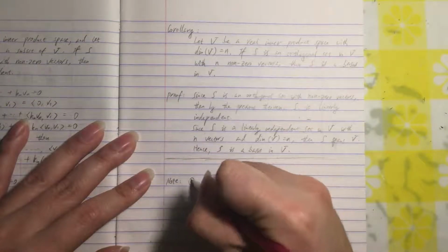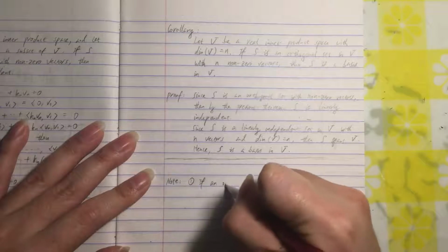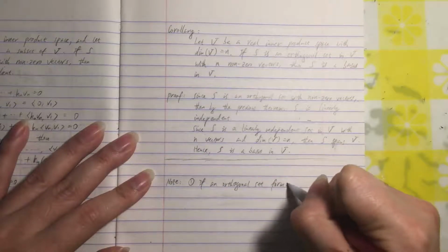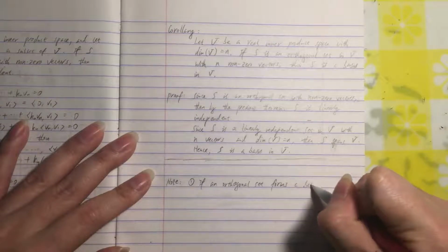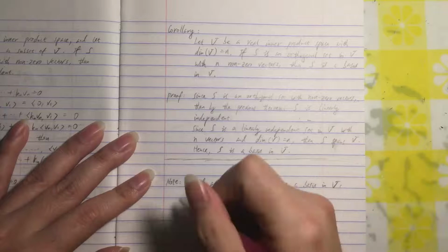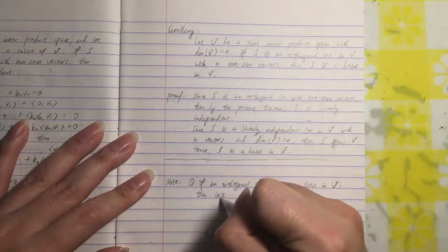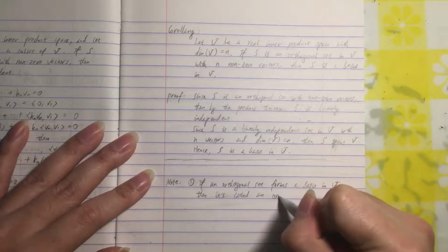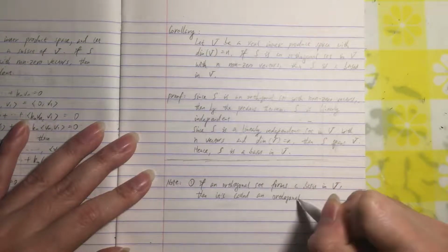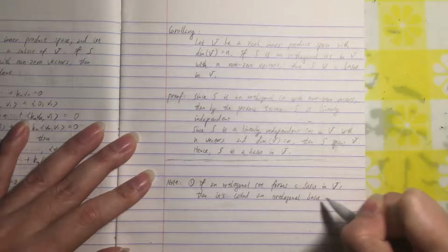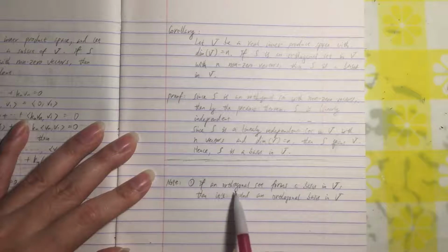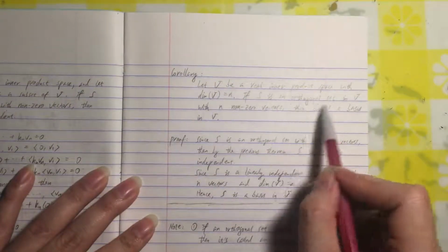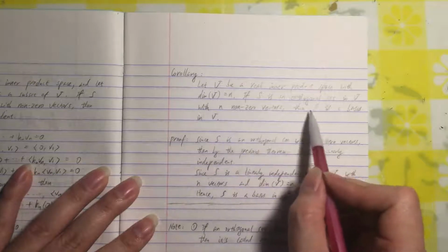Note, if an orthogonal set forms a basis in V, then it's called an orthogonal basis in V. So this set S here is an orthogonal set, and if it forms a basis in V, this set S is called an orthogonal basis in V.